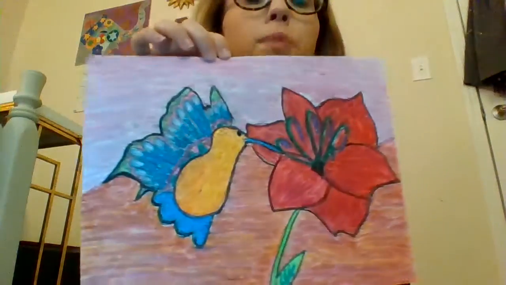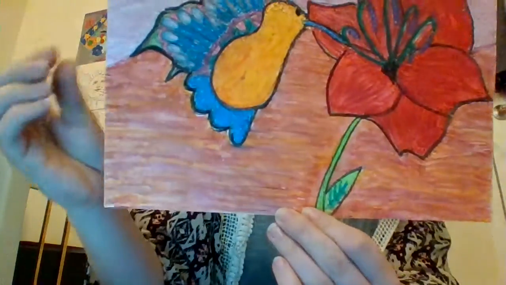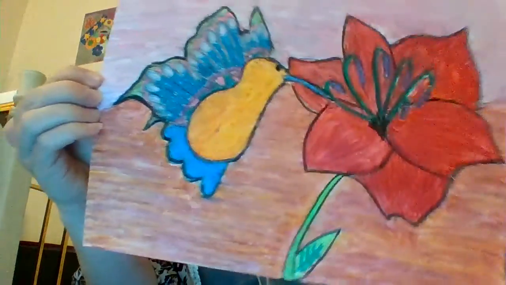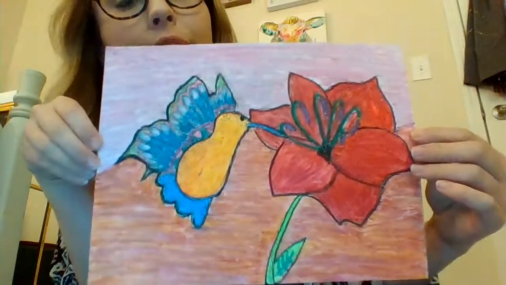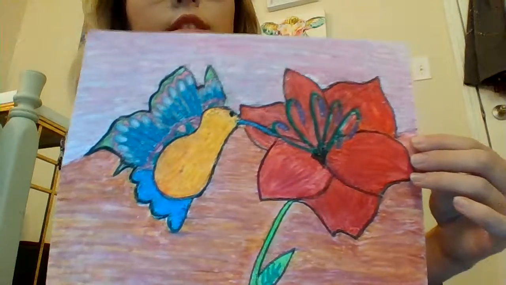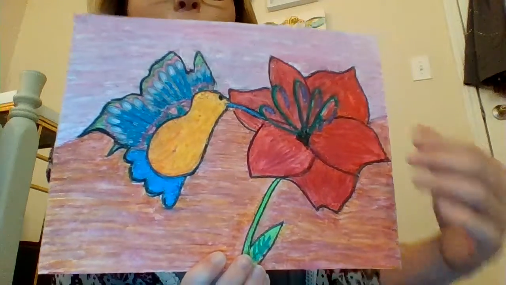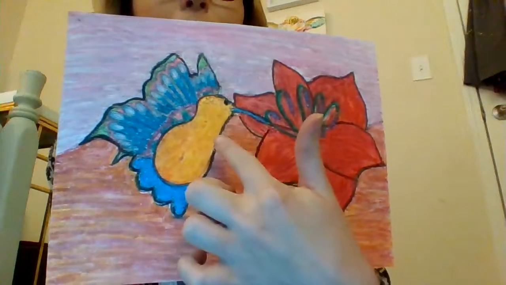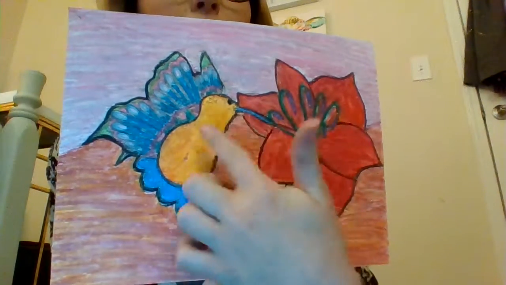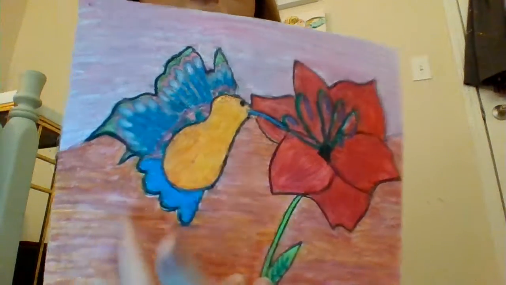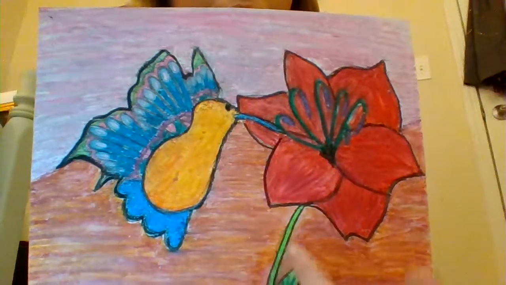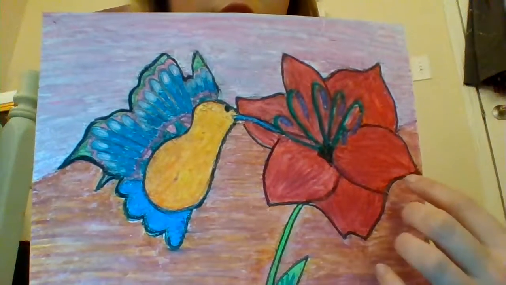My next art piece was for the oil pastels project. The oil pastels project was representative of surrealism, and what we did was we created our own animal hybrid. So I did the body of a hummingbird with the wings of a butterfly, and we used oil pastels.